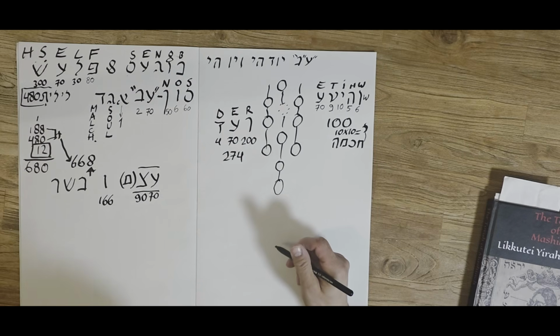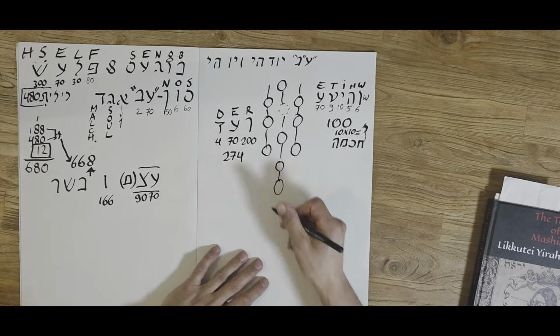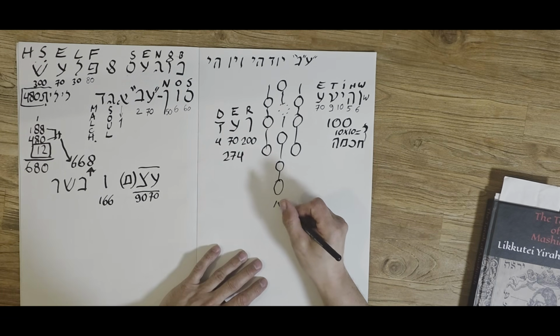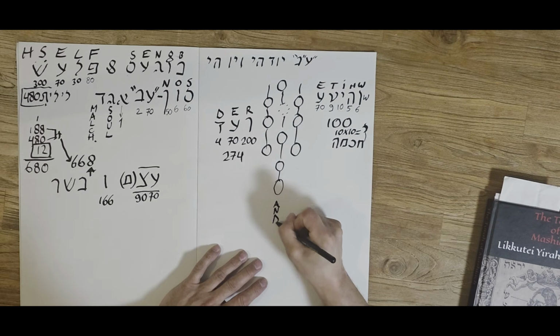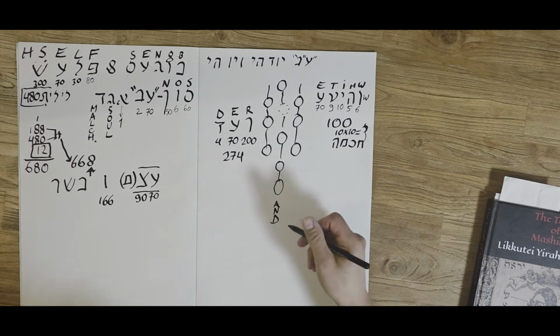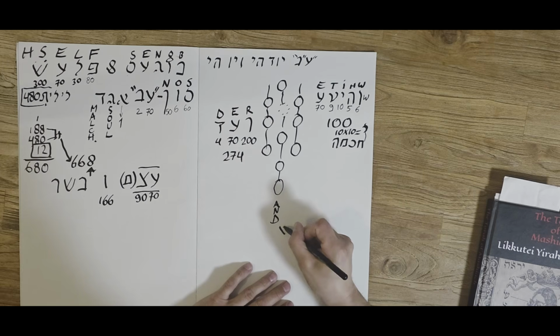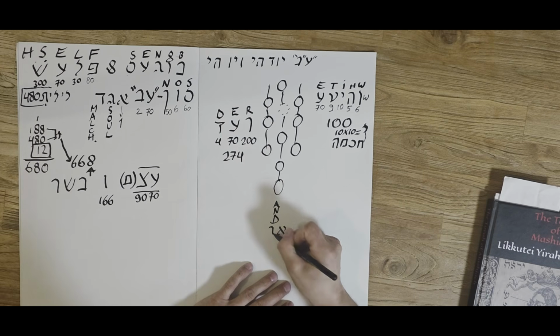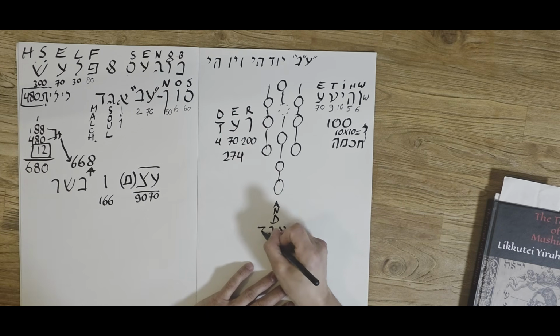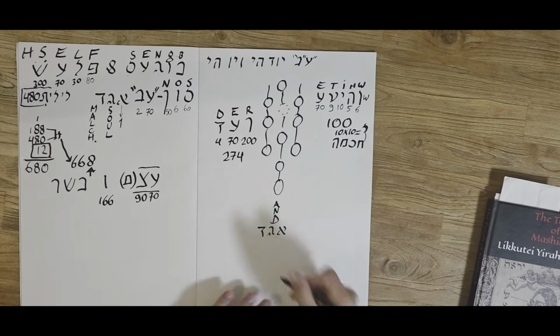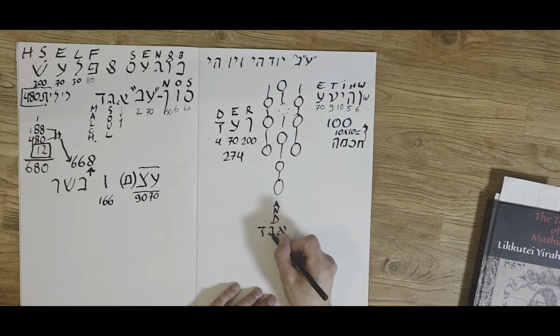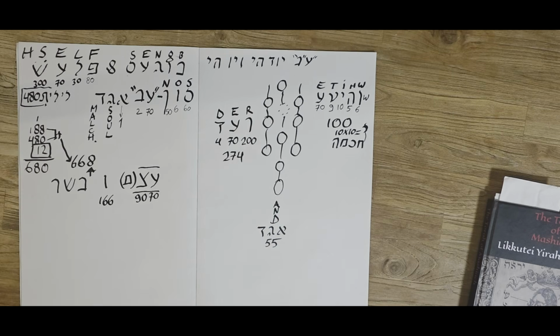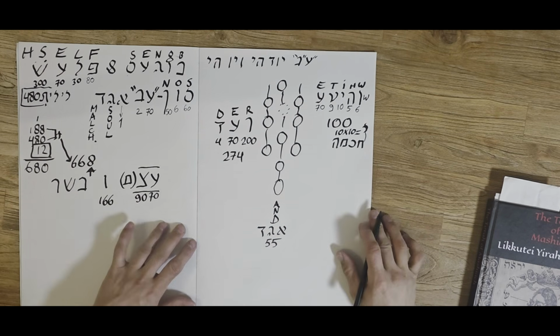And we'll put the end here also. So there was end. I did that differently last time, but that's okay. Aleph, Nun, Dalet. 55. 1, 50, and 4, 55. So where was I?